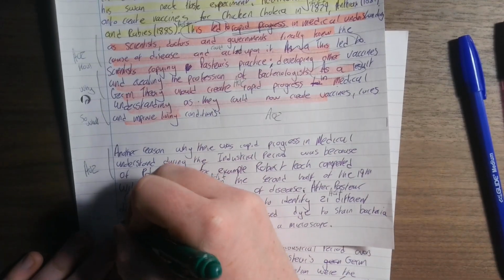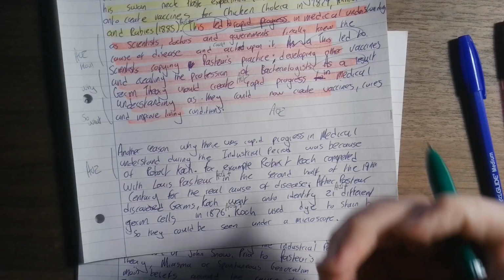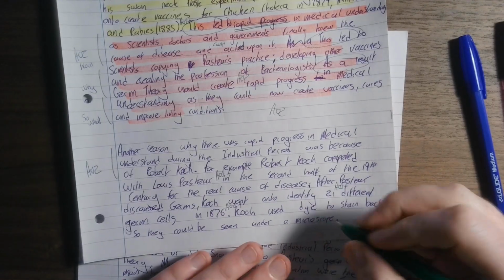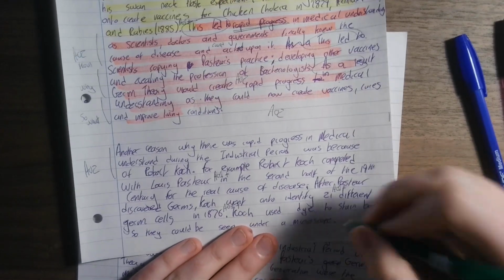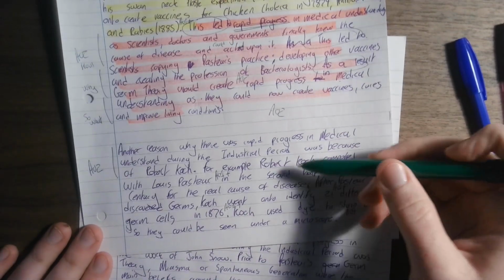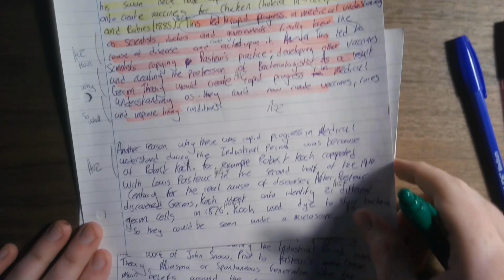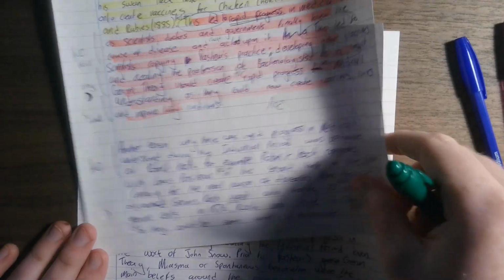That's a really dodgy looking G there. You can tell again I was trying to squeeze it in 15 minutes. Use dye to stain bacteria. There's a great bit of AO1 there, very good stuff. So you could see one fact here, a second fact here. So loads of precise knowledge added in there.